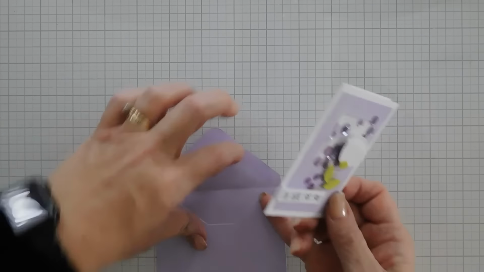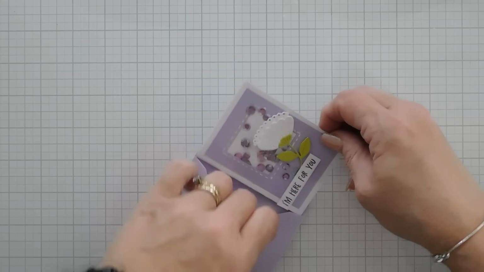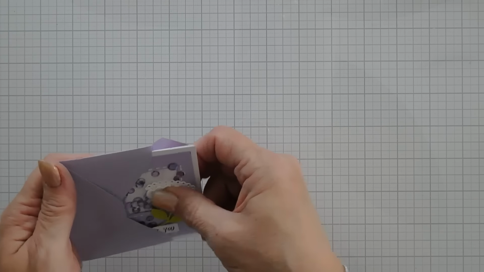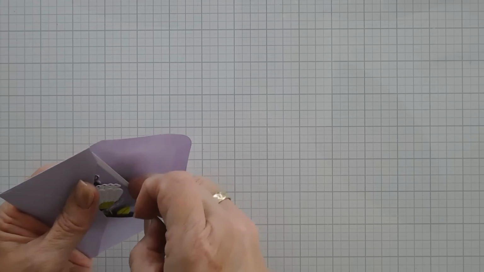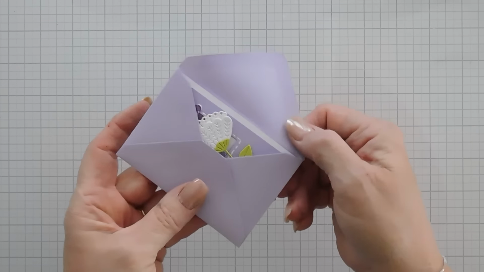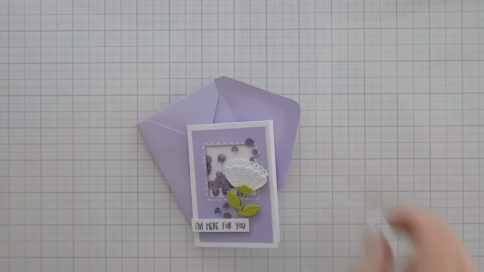And there's not very much bulk, so let me see if it will fit in my note cards. Of course, I put a piece of cardstock over the front, but it fits in a note card beautifully. That's all there is to that.